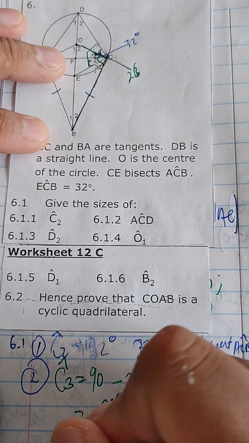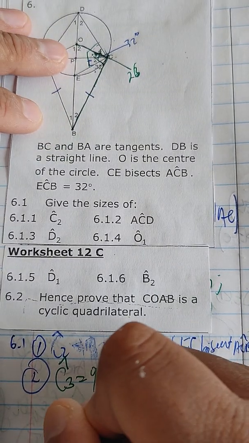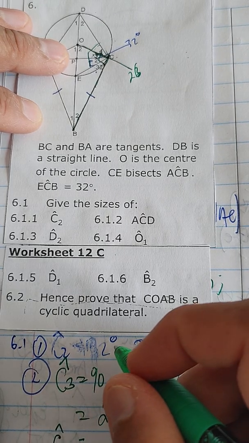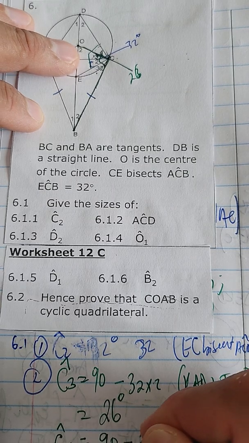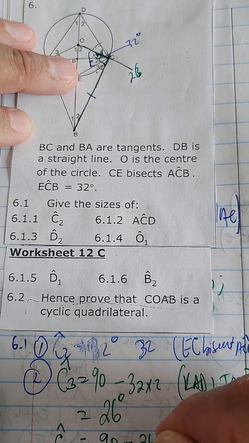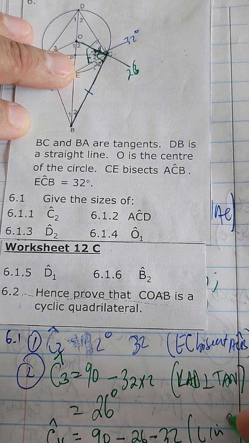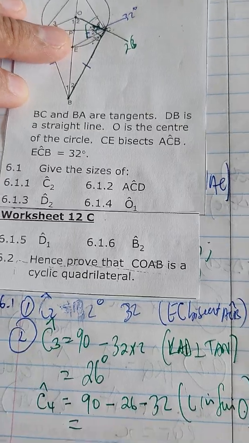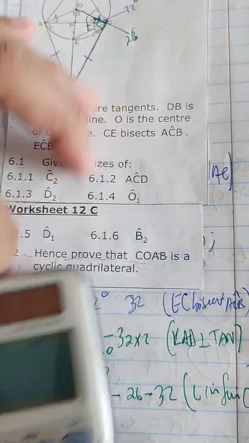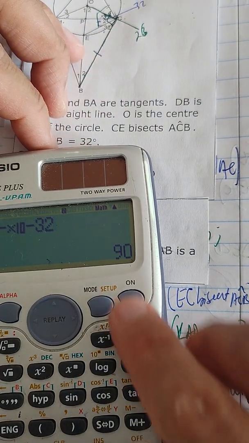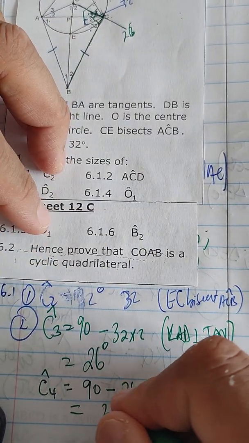So C4 I can calculate now. C4 is equal to 90 degrees minus C3, which is 26, minus C2, which is 32. Why? Angle in semicircle. So that's going to give you 90 minus 26 minus 32. Because that's 32 degrees.